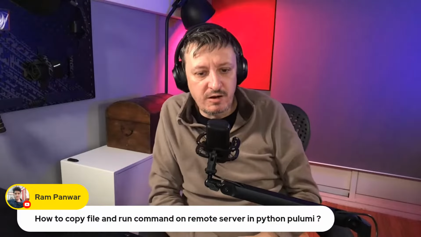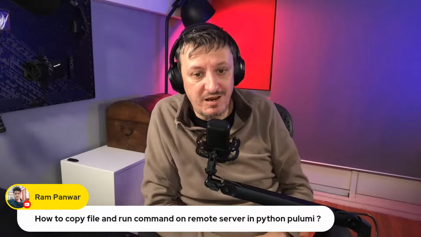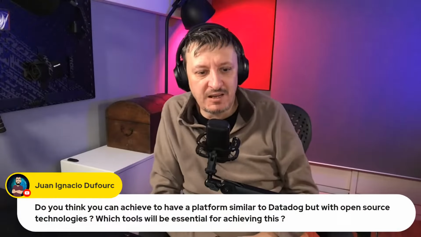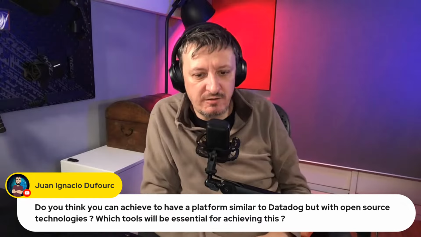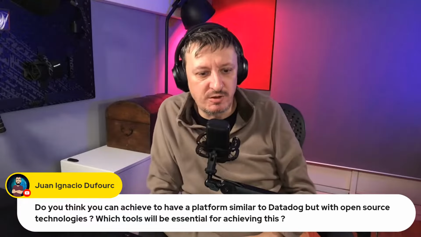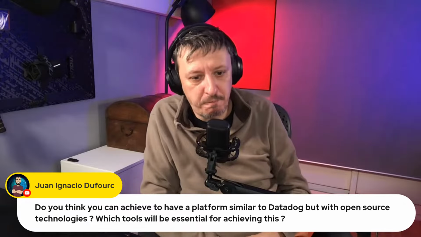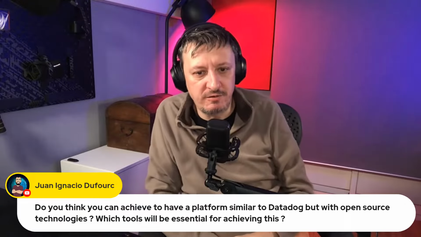How to copy file and run command on remote server in Python Pulumi? I don't use Python for a while now. I don't know. Do you think you can achieve to have a platform similar to Datadog but with open source technologies? Yeah, that's Grafana. Which tools would be essential for achieving this? Grafana.